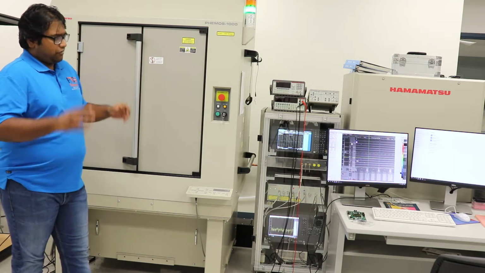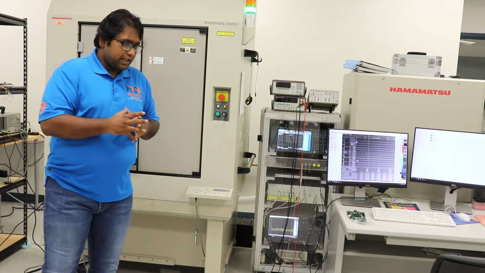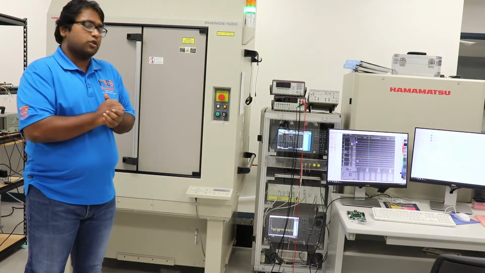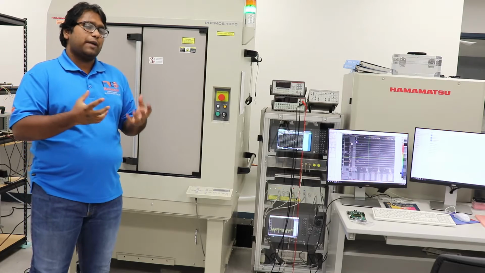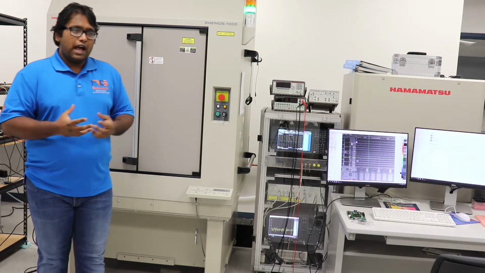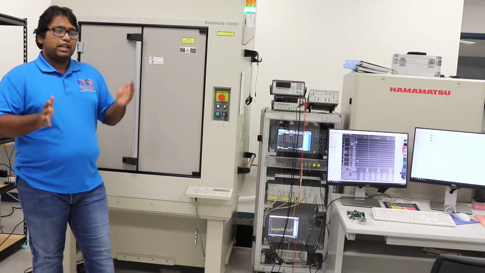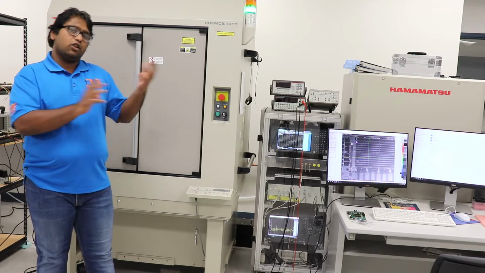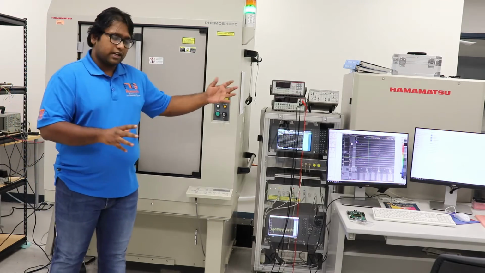So FIMOS is basically a photon emission microscope, which is used to capture the photons emitted from the transistors and generate a kind of 2D activity mapping of different logic gates in the circuit.